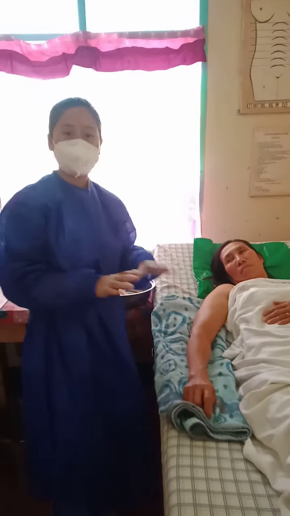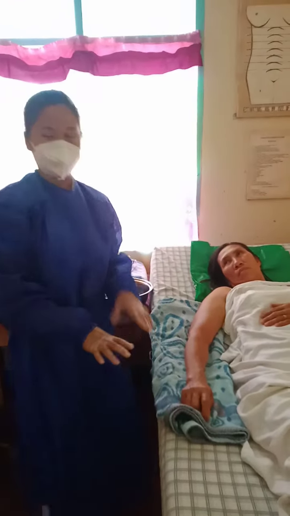So, in cleaning the far arm, clean it using long strokes in order to improve the circulation of the blood of the patient, from the arm of the patient up until the armpit.